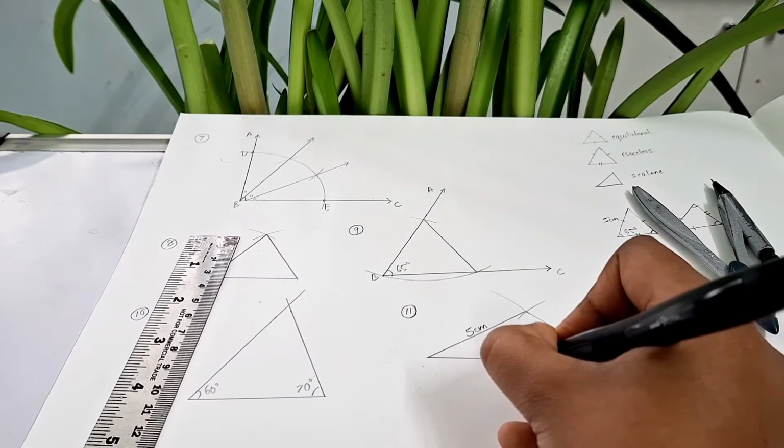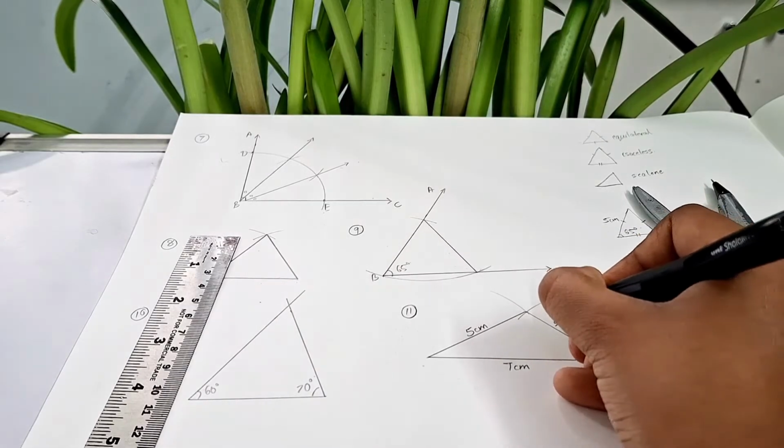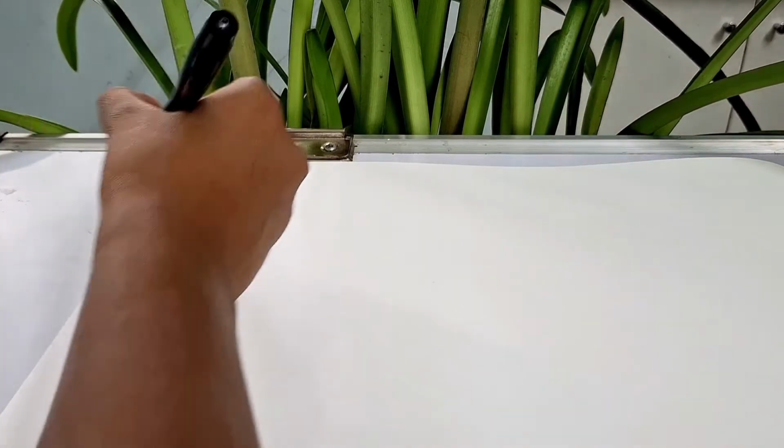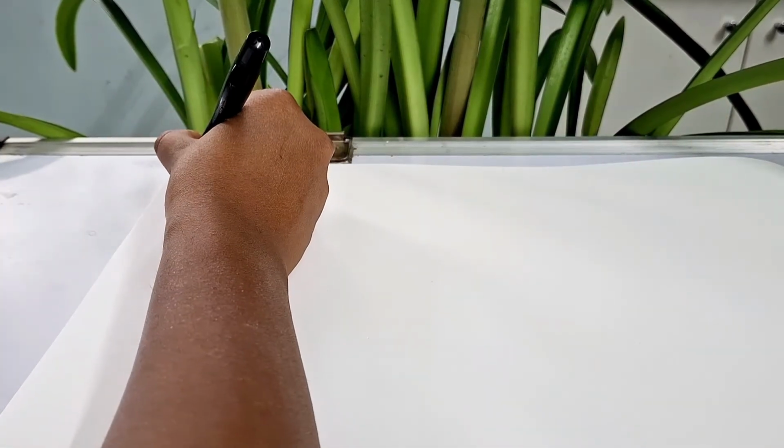For better presentation, we can write the measurements of the triangle as it is a scalene triangle. Let's move to the third headline, which is construction of squares, starting from construction number 12.